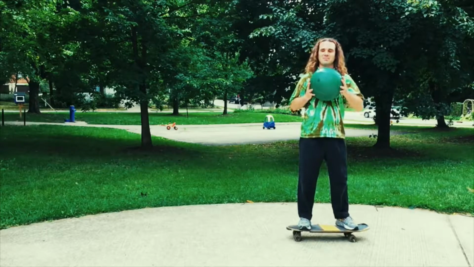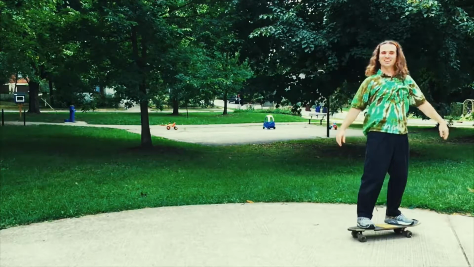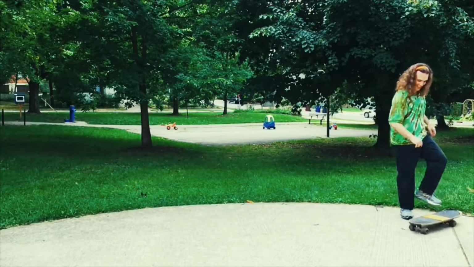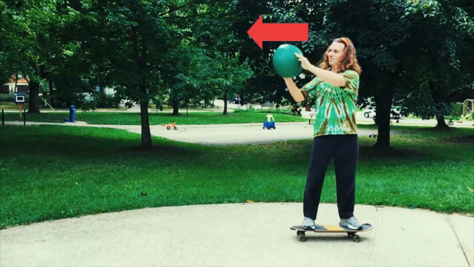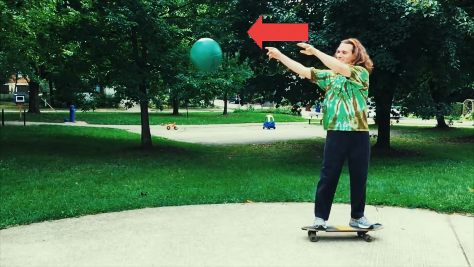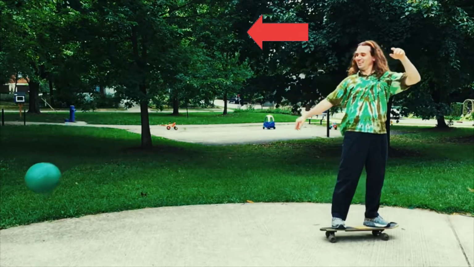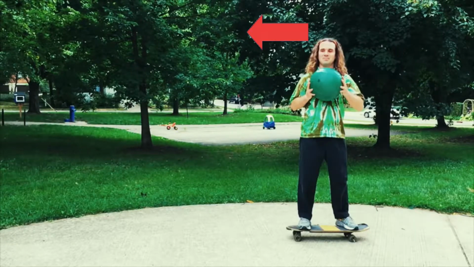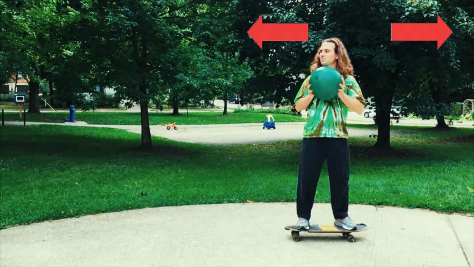Now consider this situation. This character stands at rest on a skateboard, and he throws the ball. He's pushing the ball, which means he's applying a force on it to accelerate it. But as he does this, he starts recoiling, he starts traveling backward. Now, since he was initially at rest and then started moving, he experienced a change in velocity, which means he accelerated, which means a force must have acted on him. But where did this force come from?